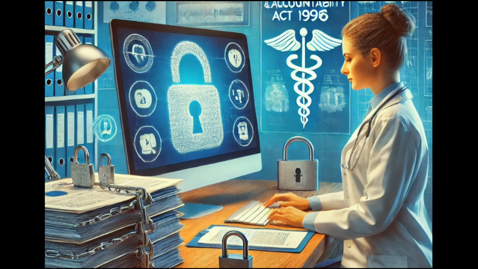The need for privacy and security. In healthcare, protecting patient information is not just a good practice, it's the law. The Health Insurance Portability and Accountability Act, or HIPAA, provides federal protections for patients' health information. These protections apply to entities that handle health information, also known as covered entities. Let's take a look at who these covered entities include.